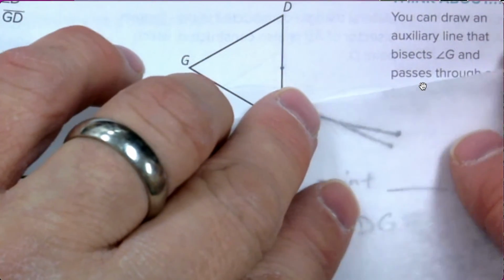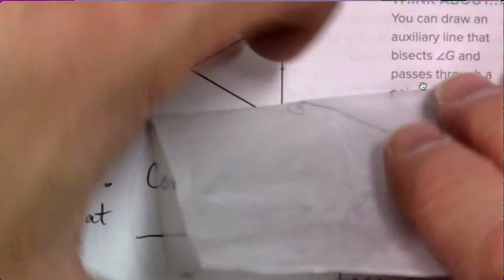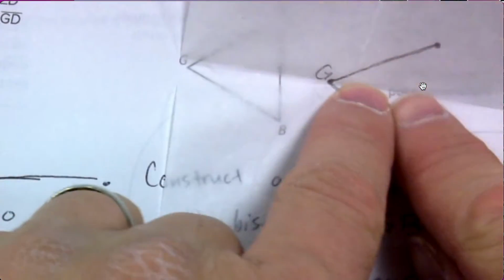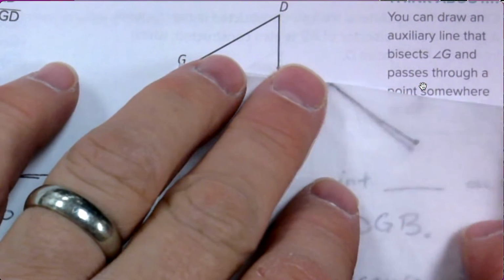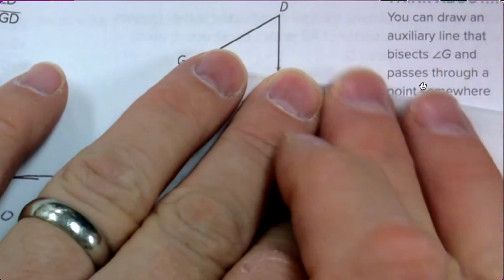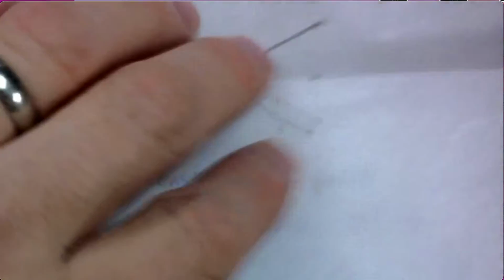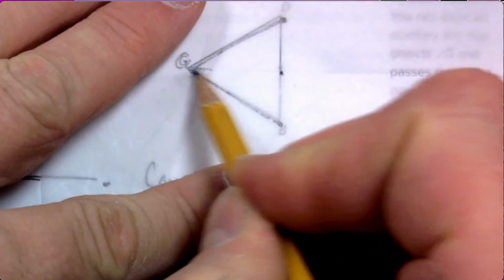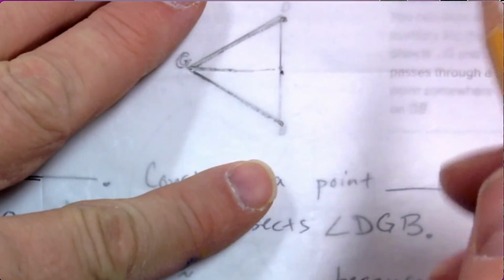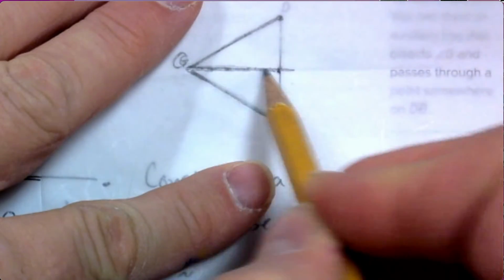If you're off by a little bit, see, this is not lined up. If the angle is all messed up, you will not have a perpendicular bisector. You've got to make sure that when you fold, the fold goes right through G and everything's lined up, and then you get a nice sharp crease on the paper. Open it back up, and on the crease, you have an angle bisector. Let's see here. I've got to make sure it's lined up. On the crease, we have an angle bisector.